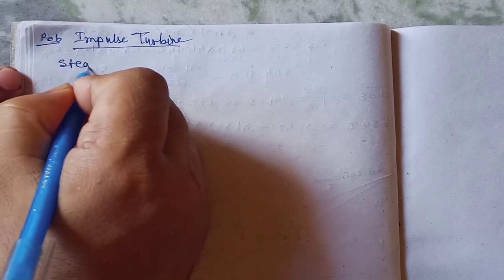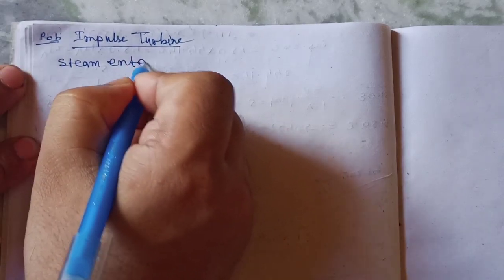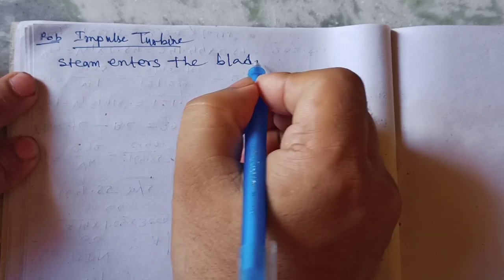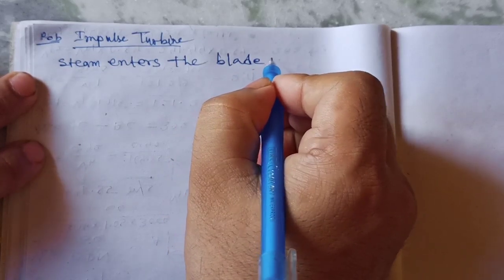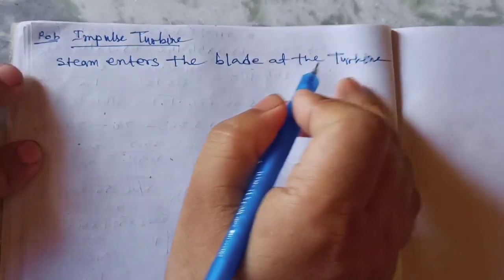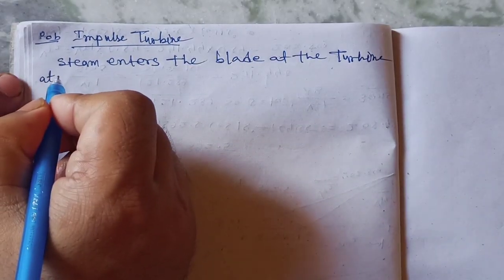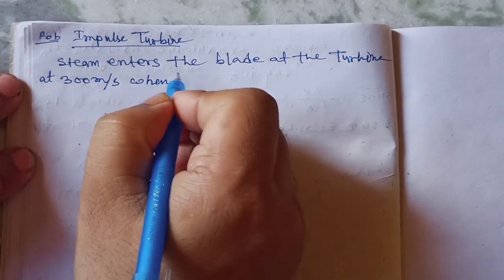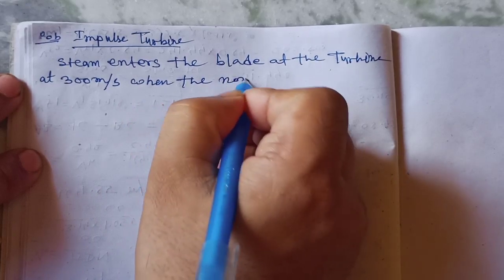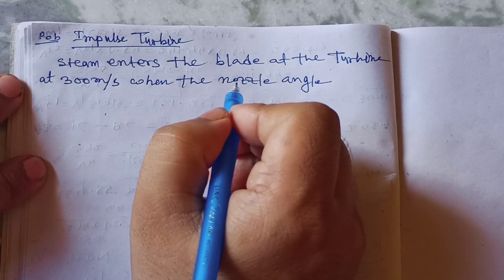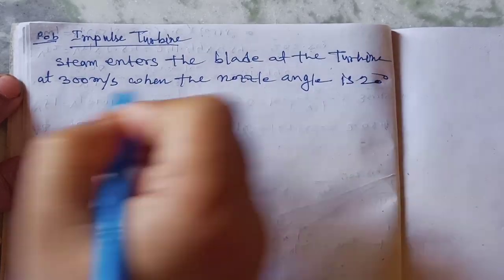The problem is given: steam enters the blade at the turbine at 300 meter per second when the nozzle angle is 20 degree.